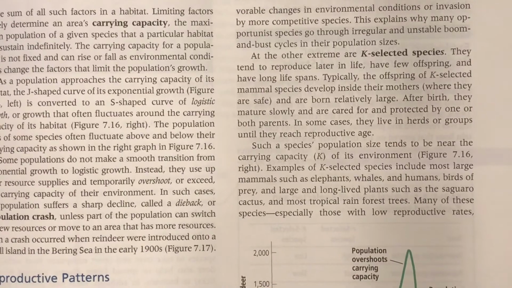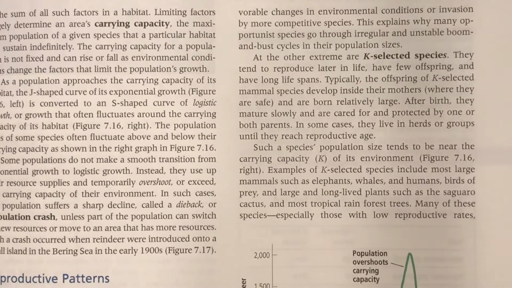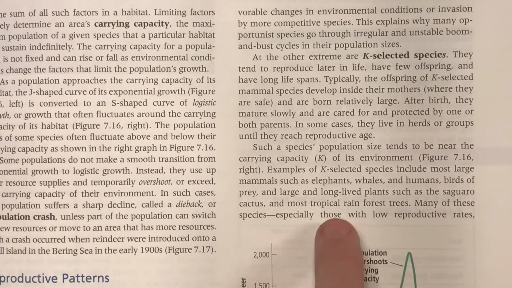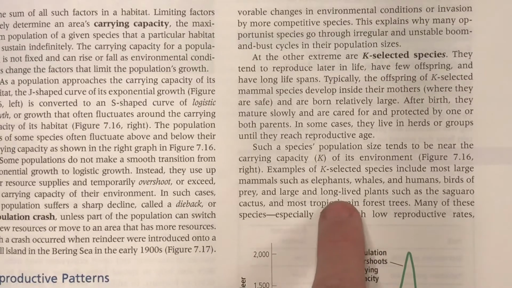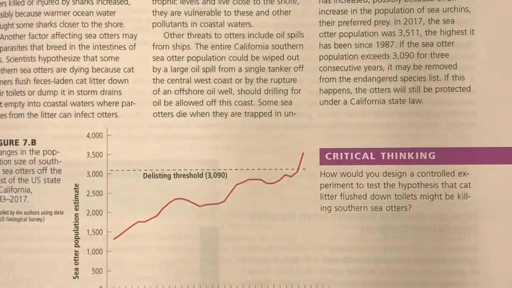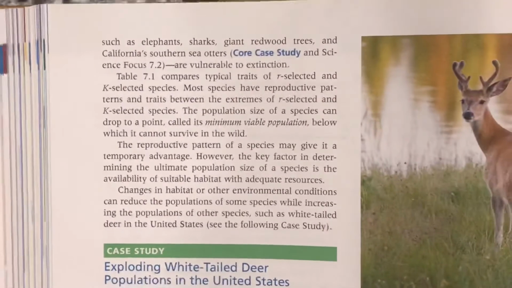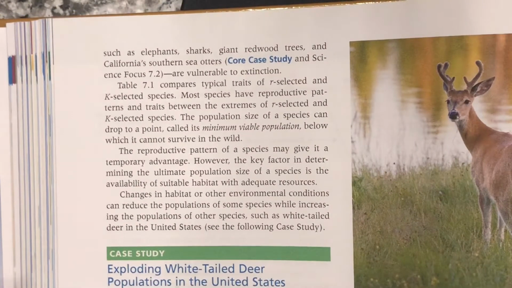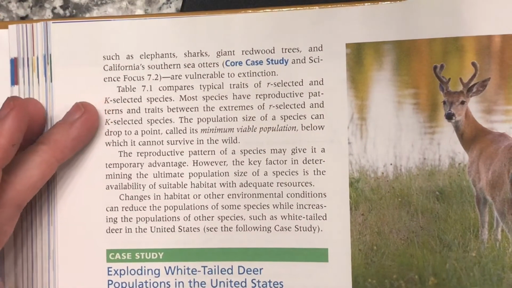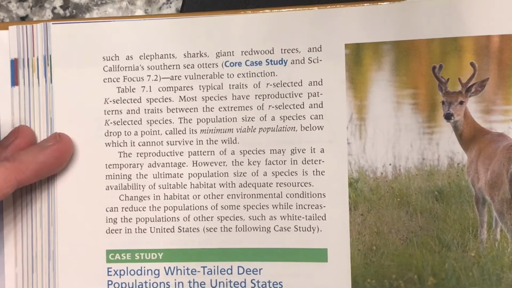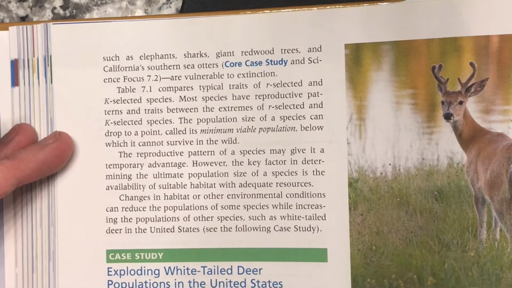What can happen to organisms with low reproductive rates? Right here, organisms that are K-selected are more likely to be on the endangered species list than animals that are R-selected, because if they go through some sort of catastrophic decrease, their natural reproductive patterns do not help them rebound very well.